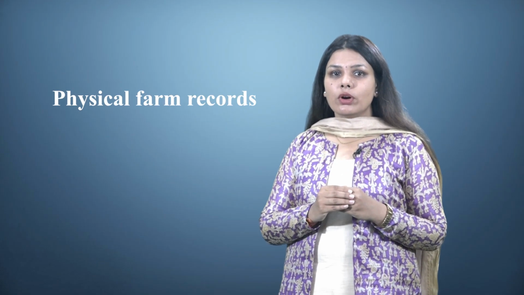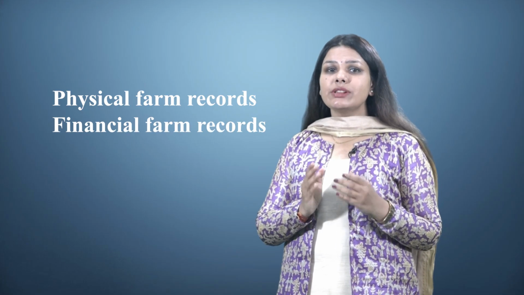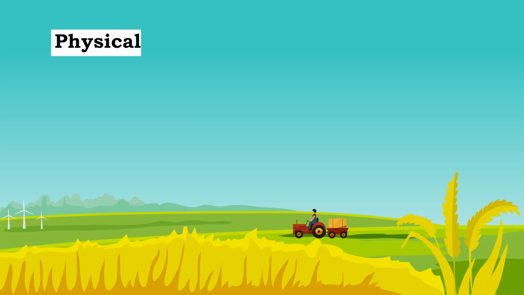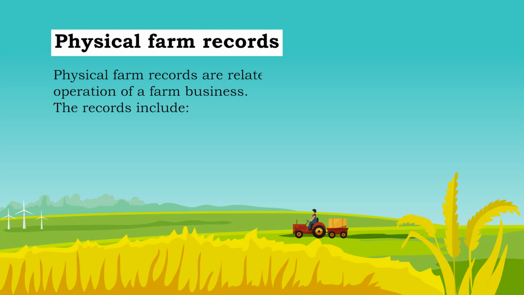Viewers, let us now understand the different types of farm records. The farm record system has three parts: physical farm records, financial farm records, and supplementary farm records. Physical farm records are related to the physical aspects of operations of a farm business.